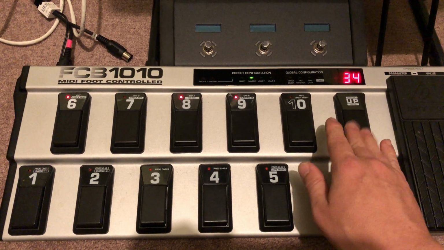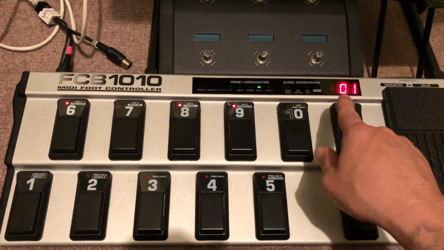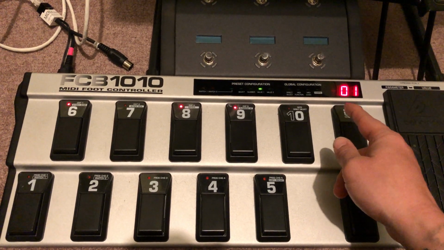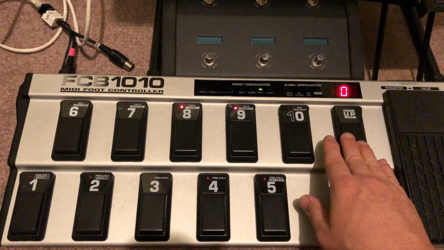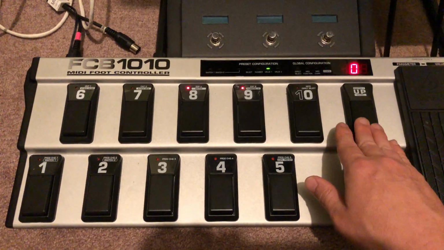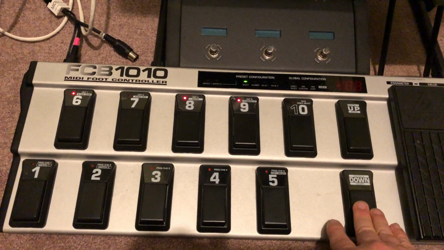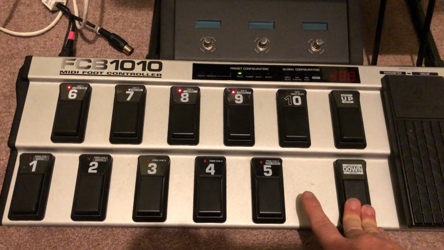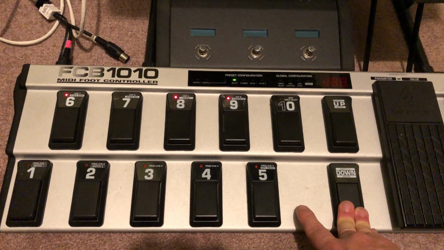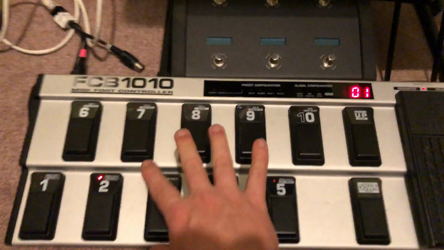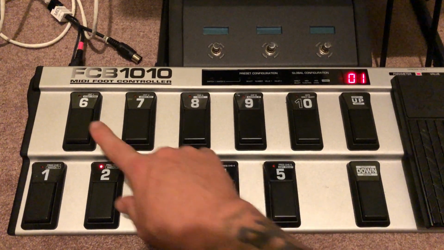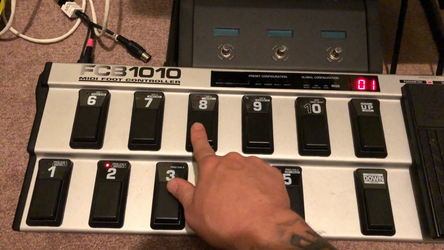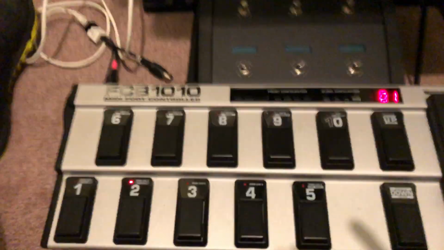It's already in 34, and it's already at 1, so that will get us to scene 2. I know it's confusing, but you'll have to get used to the offset. So we'll confirm by hitting up, and then we'll exit by hitting down. I'm not going to go through all of these, but you can extrapolate to the rest up to scene 8. Then you've got 2 extra pedals for whatever you want.